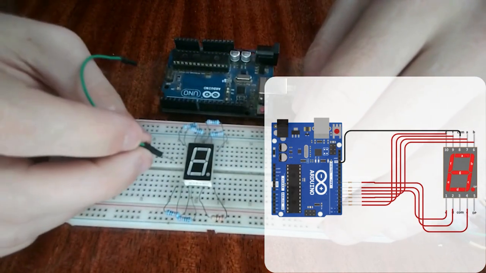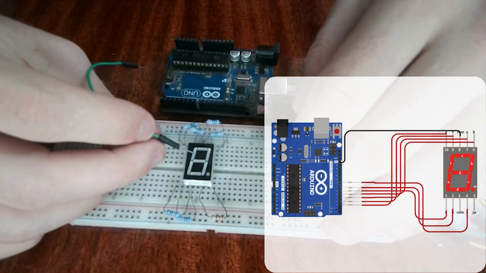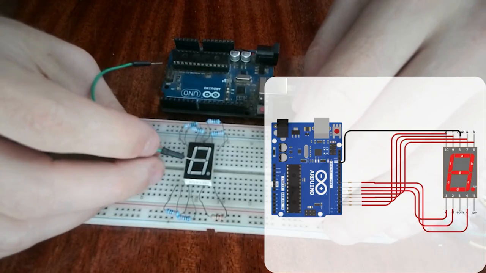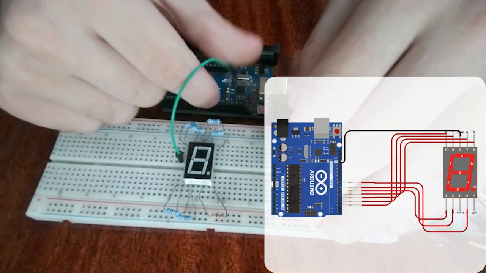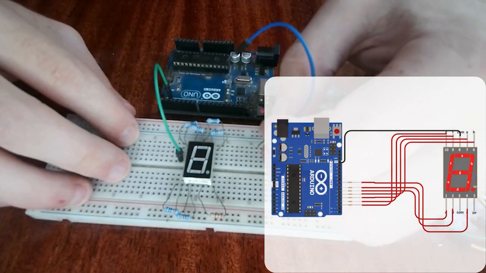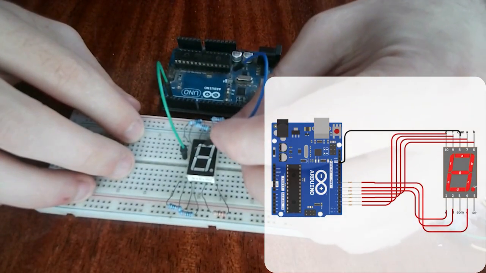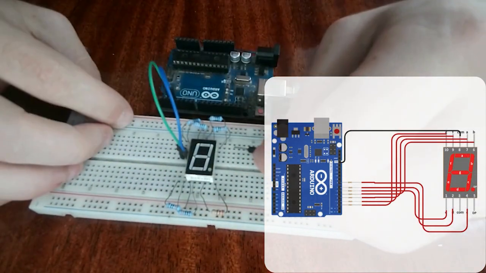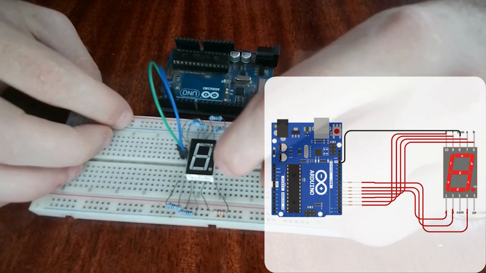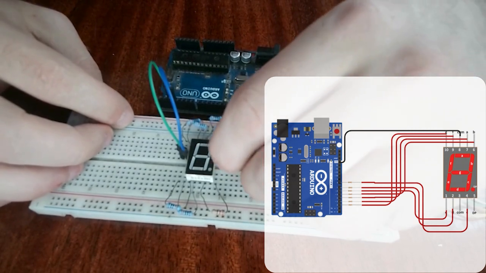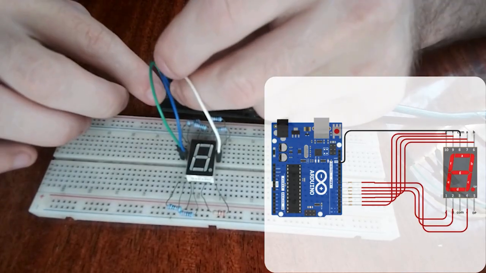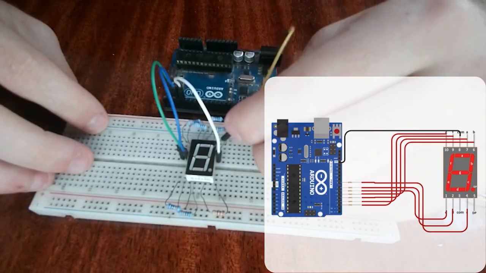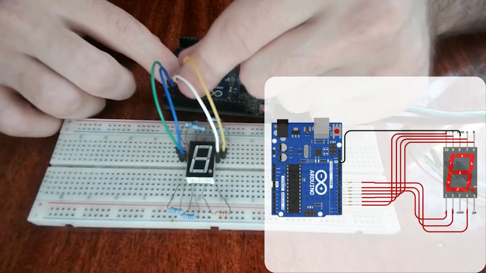The first resistor we can connect is the resistor to the G pin, which is the first pin over here, responsible for the middle LED on the 8-segment display. We'll connect that to pin 2. Then pin F, which is responsible for this LED right here, we'll connect to pin 3. Now we'll connect pin A, which is responsible for this LED right here, to pin 4 on the Arduino. Now we're going to connect pin D, which is connected to this LED right here, to pin 5 on the Arduino.